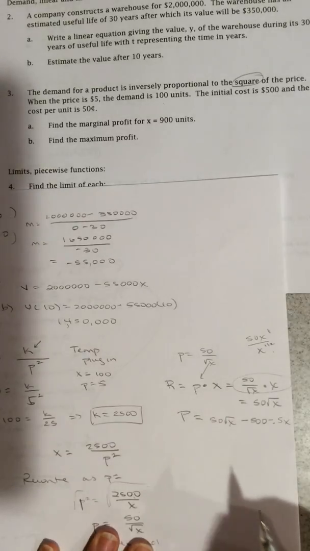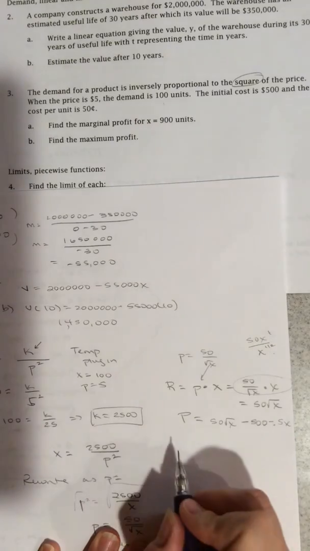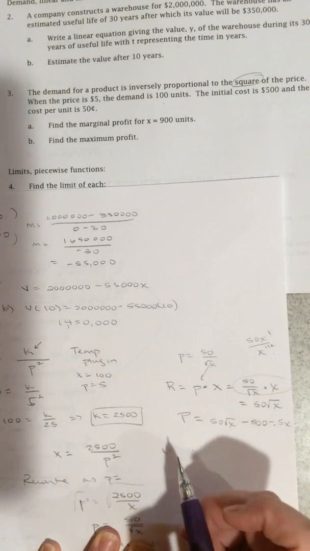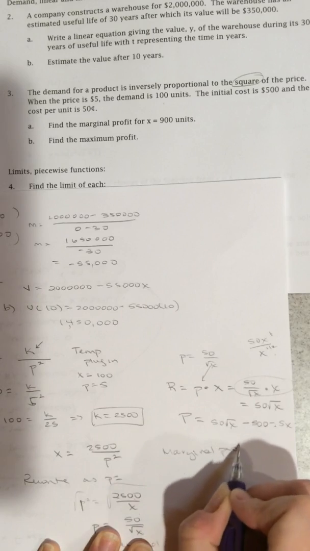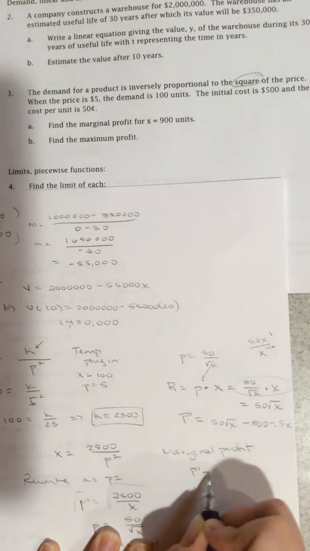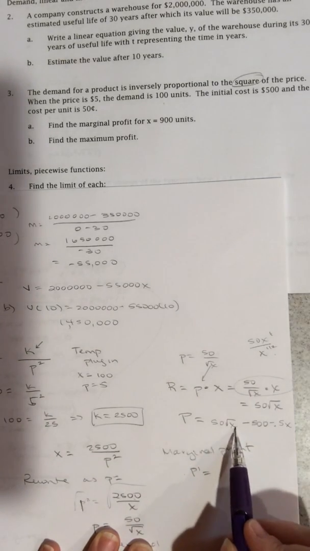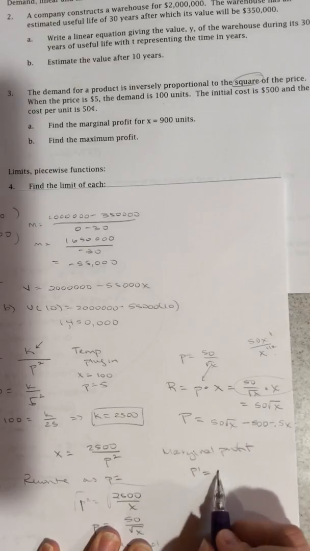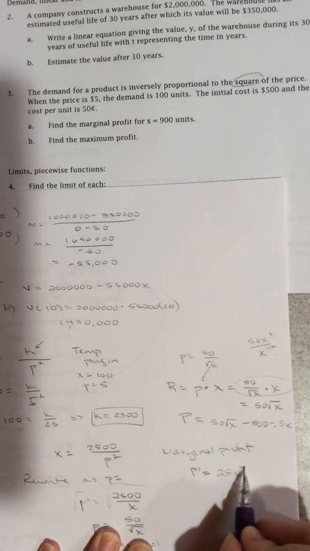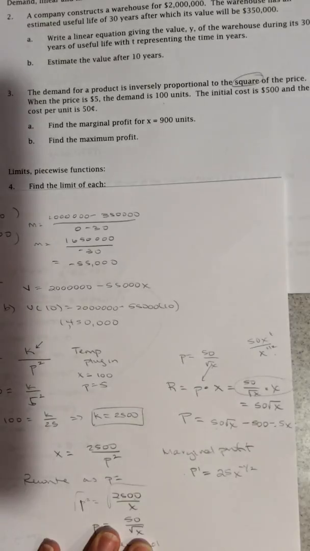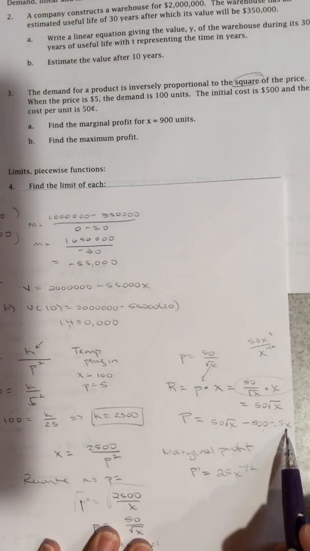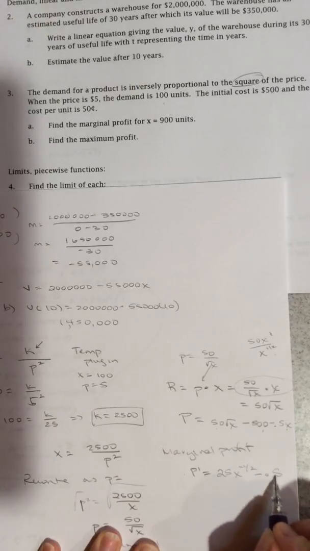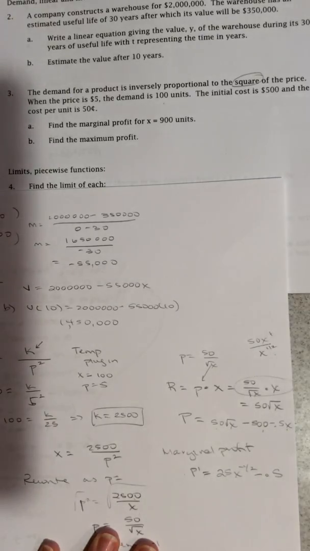So they asked me for marginal profit. Marginal profit is the derivative of profit. And so in this case, it is 1/2 times 50, drop the degree to -1/2. The derivative of 500 is 0. The derivative of 0.5x is 0.5. There's my marginal profit function.